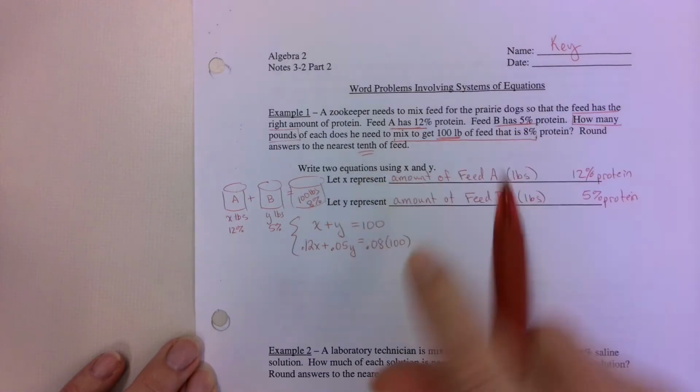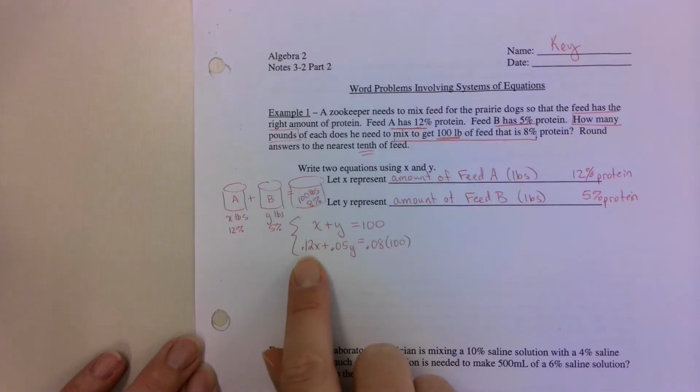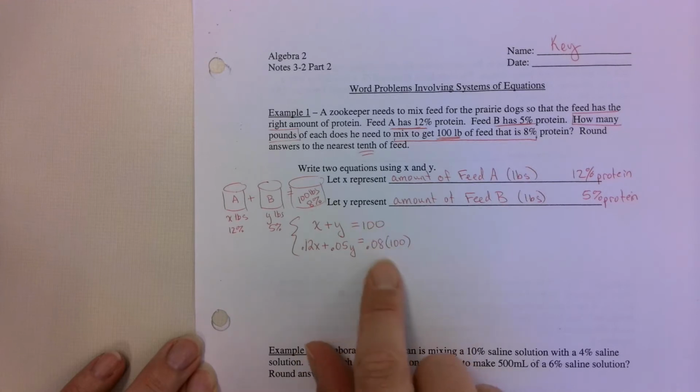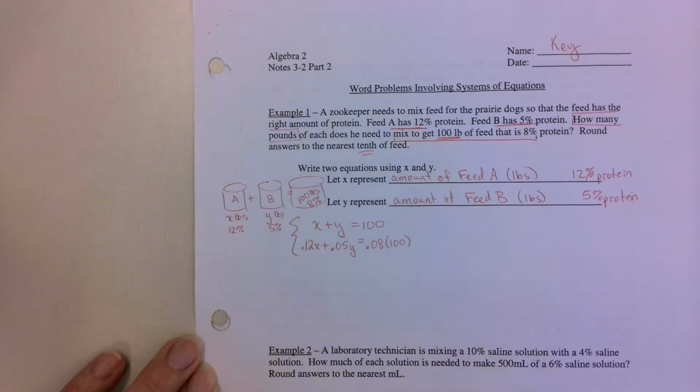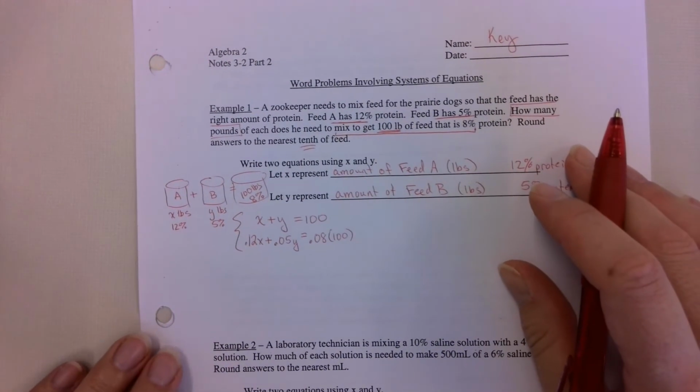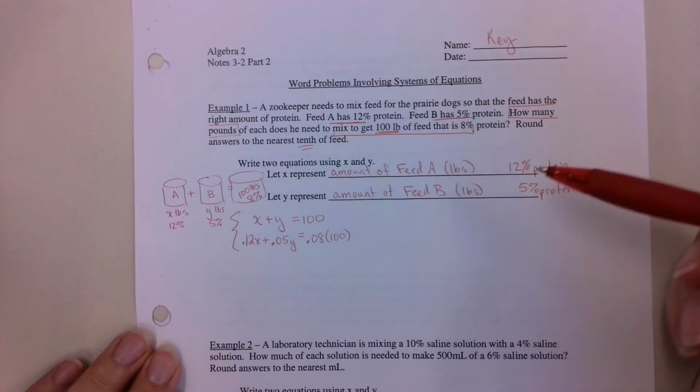And that's what we have here. So this is the protein from here, the protein from here gives us a total protein. So that is my system. And so for the worksheet you're doing today, after this lesson, you're going to do exactly this.